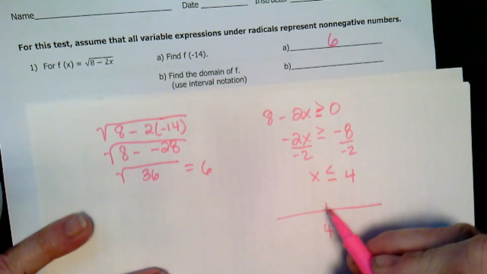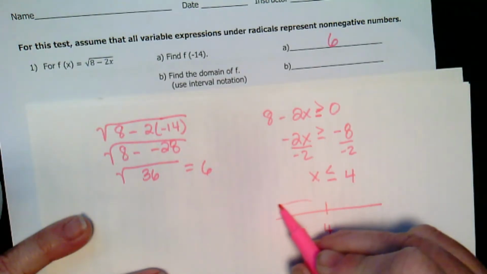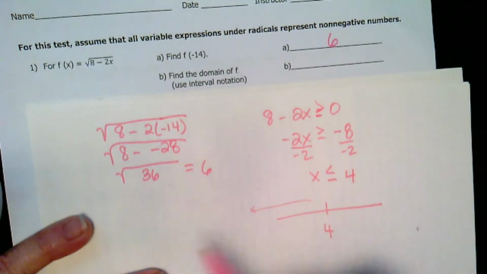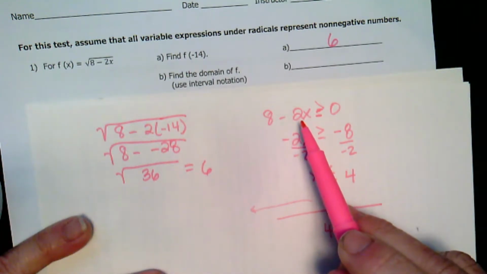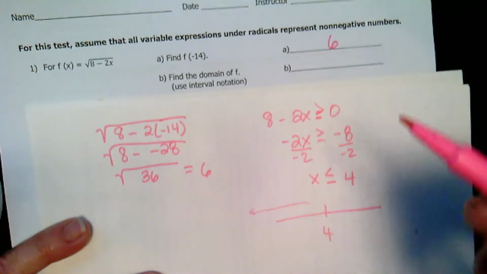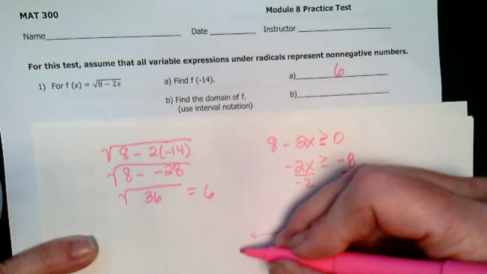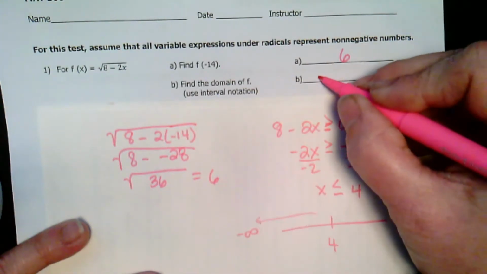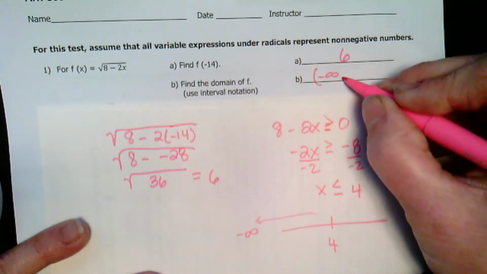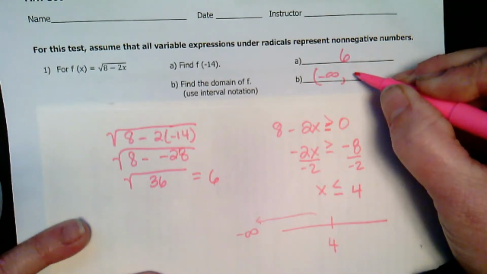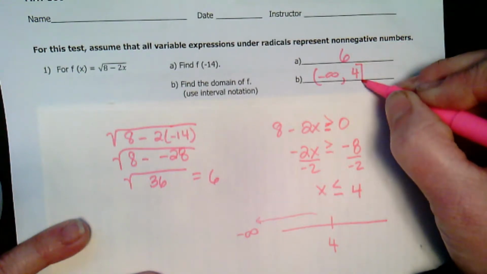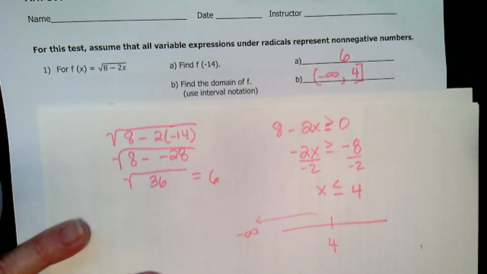So if you have a number line and we have 4 on here, we want everything on this side, for this to be greater than or equal to 0. So how we write that in notation is our smallest number could be negative infinity, and then we go to 4 and we want to include 4, so we use the bracket.